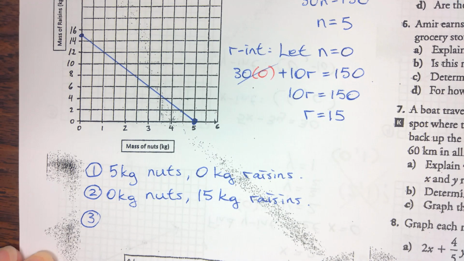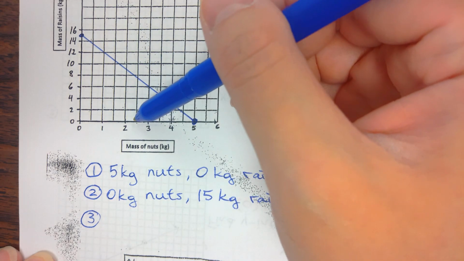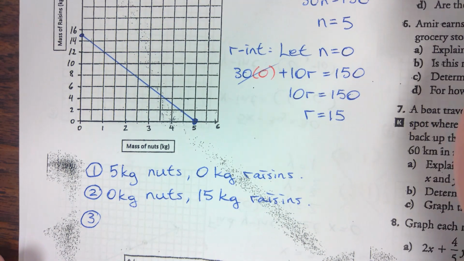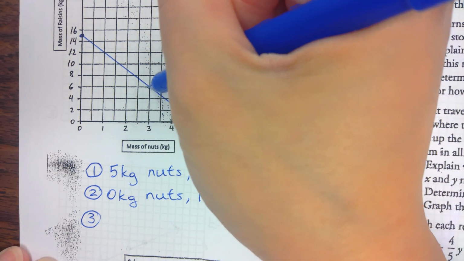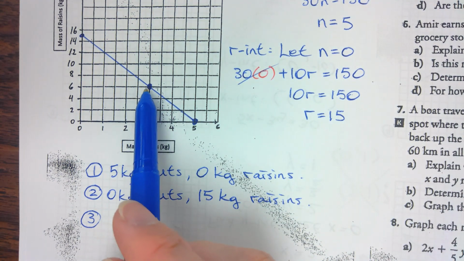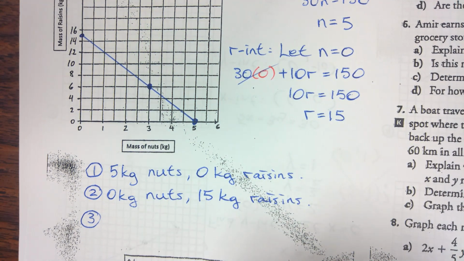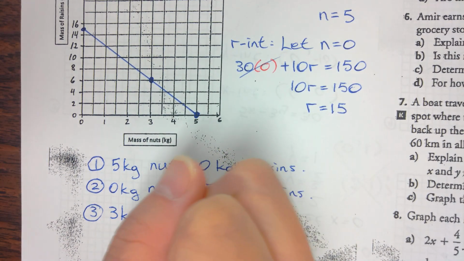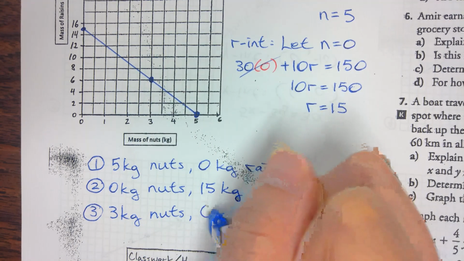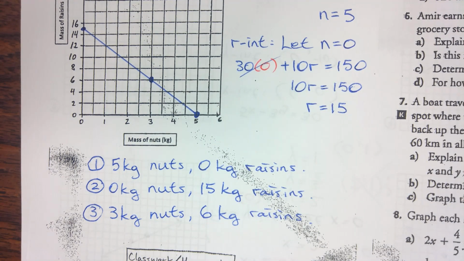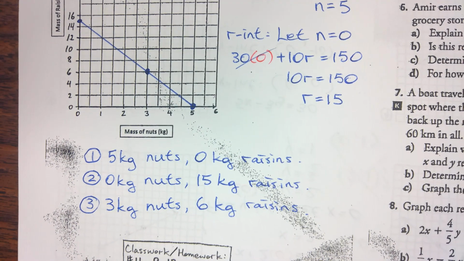You can also take the midpoint of 2.5 and 8. Okay, you could, but it's not exactly 8. Yeah, Lexi, 3, 6. Right. So notice this one lands perfectly on the grid. So 3, 6. So 3 what? 3 kilograms of nuts, 6 kilograms of raisins. Perfect. Okay, yes, that's a lot of raisins. I don't like raisins.